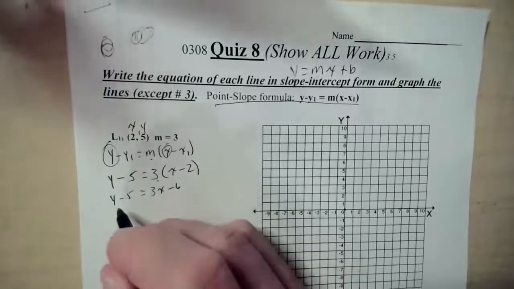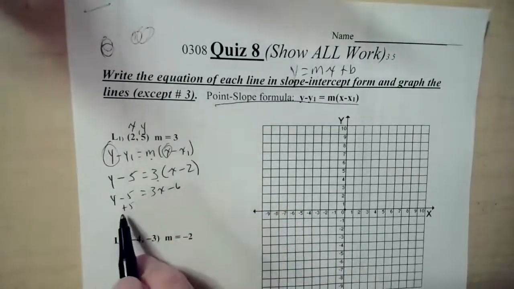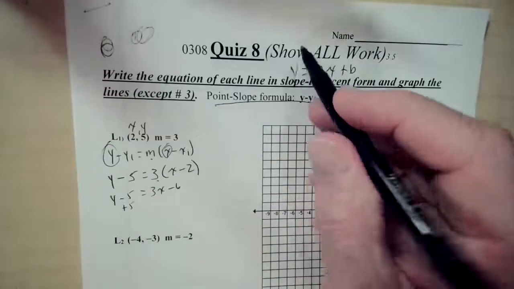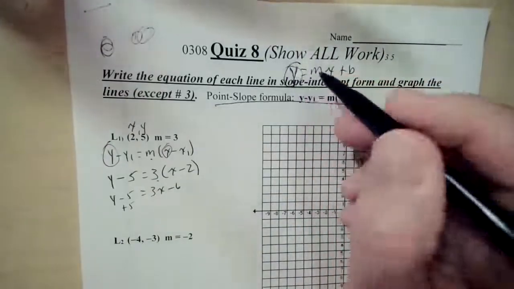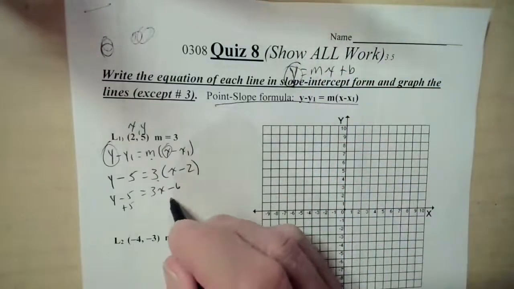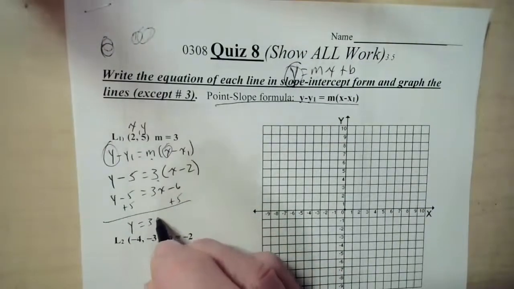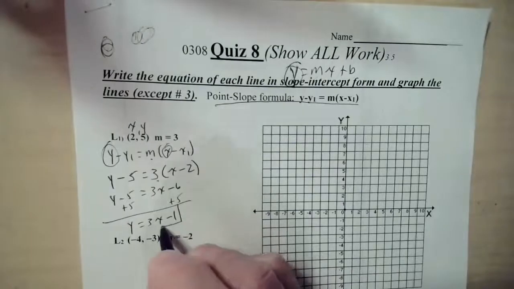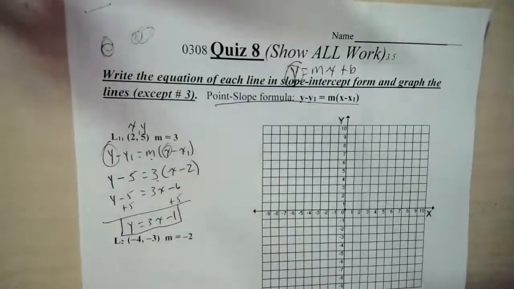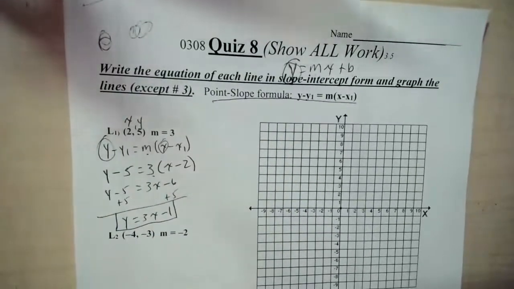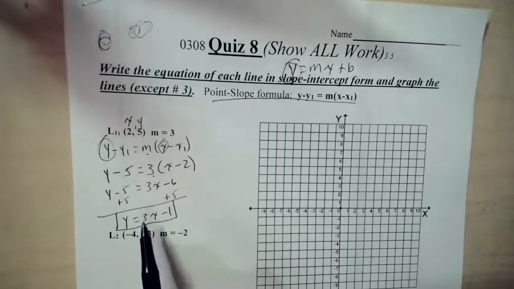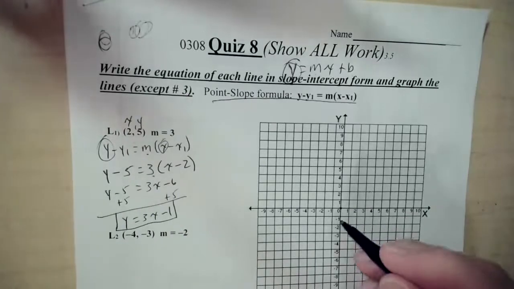Right? Right. Now we add 5. Now we want to solve this equation for y. Y equals mx plus b. So we're going to add 5 to each side. Y equals 3x minus 1. Okay. Our slope is 3. Y-intercept is -1. It's going to start here.